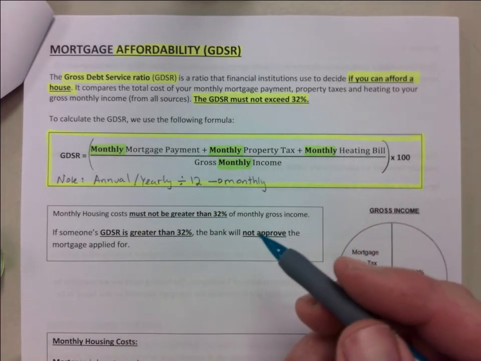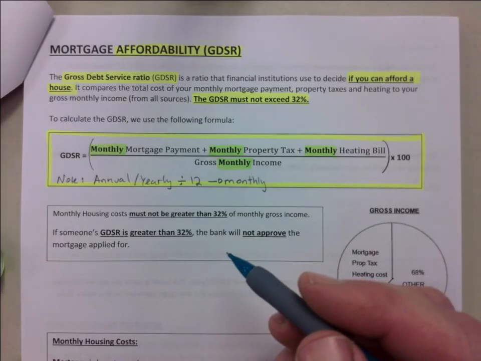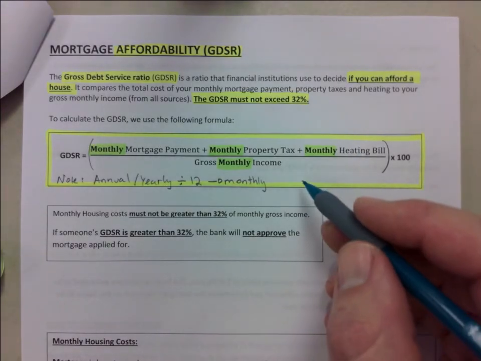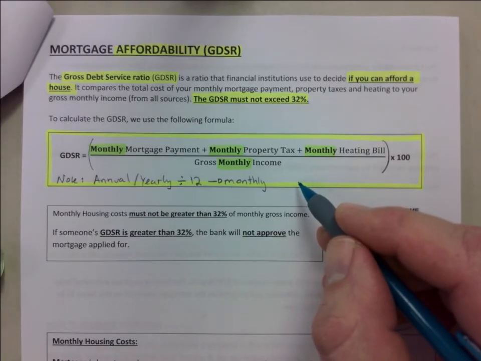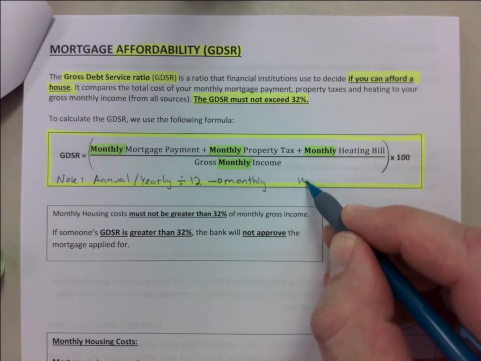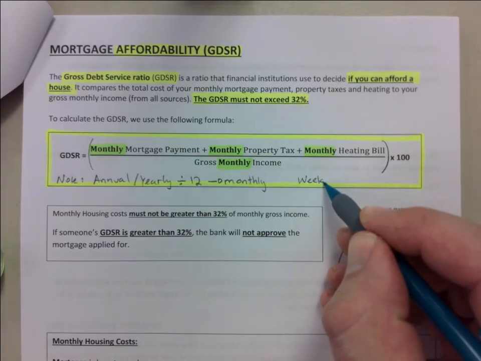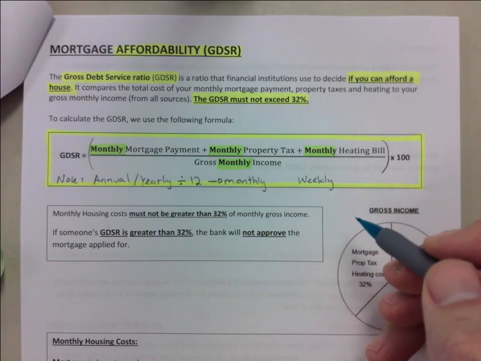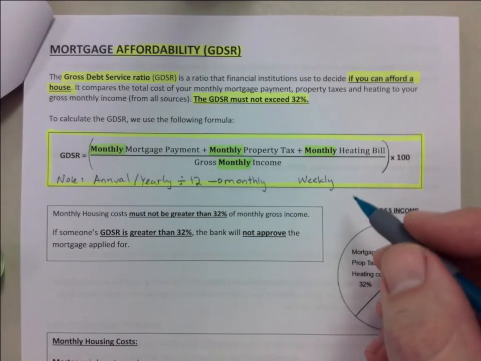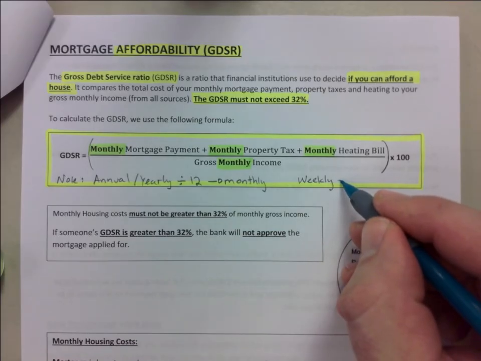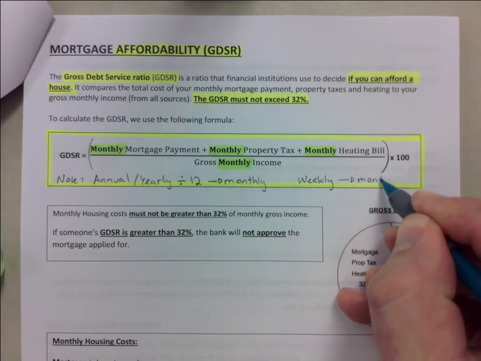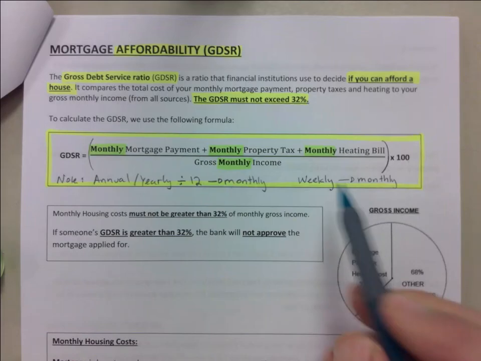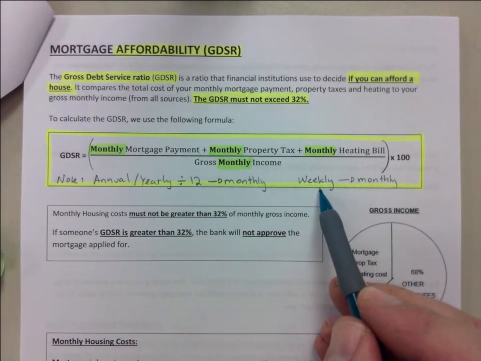Another one. I need to add this because this happened last year. They were just sneaky on us. I don't know why they did that. But if you ever have weekly, do you remember grade 10 income weekly? If you want to go from weekly to monthly, you can't just multiply your weekly by 4.